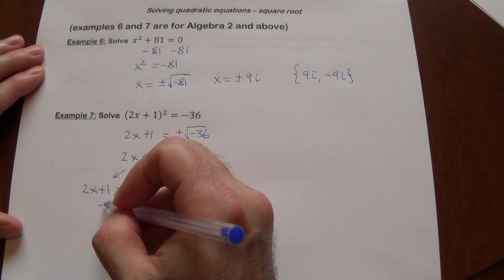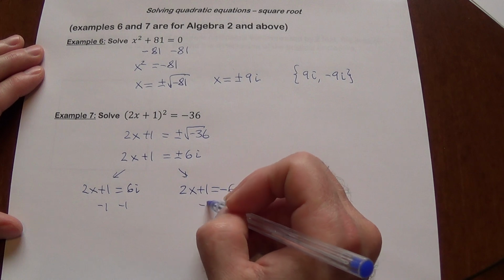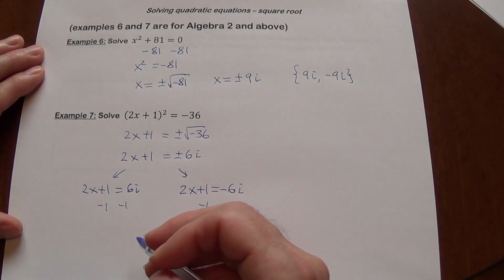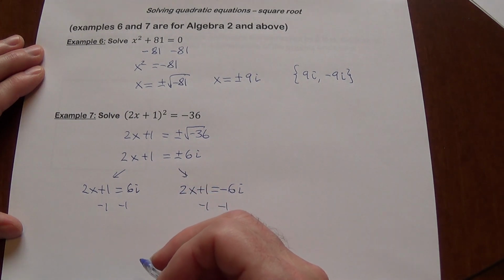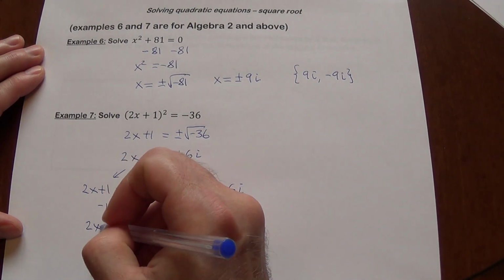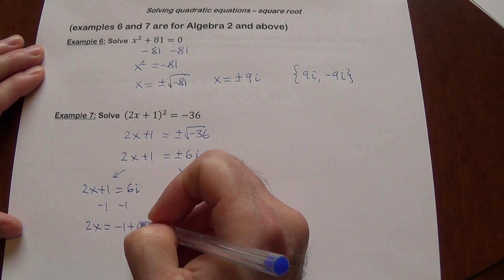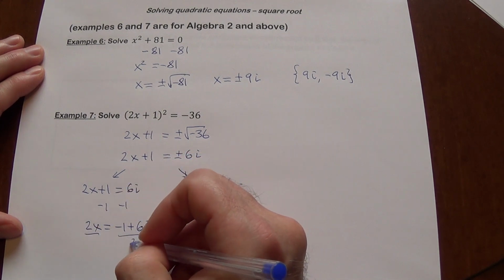So here we subtract 1. You do need to be careful because 1 and 6i cannot be combined. They're not like terms. So we are actually going to keep both of them. So you got 2x equals negative 1 plus 6i, and then we divide both sides by 2.